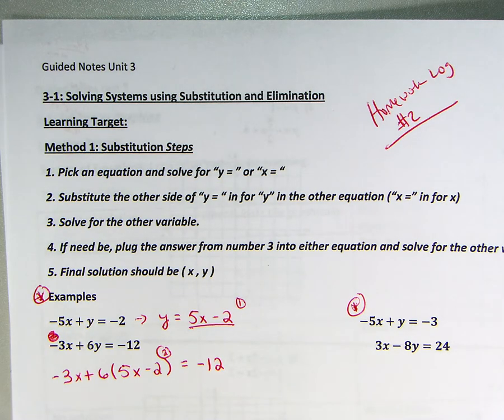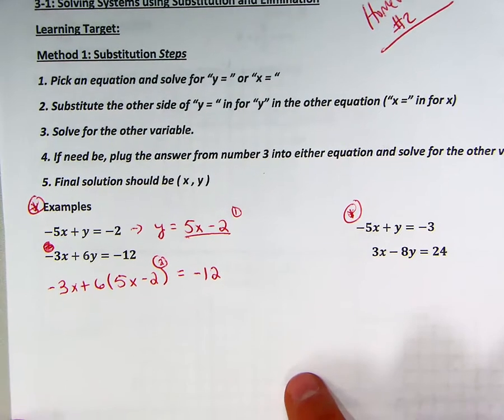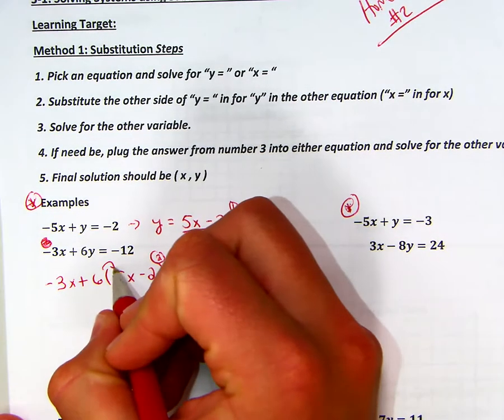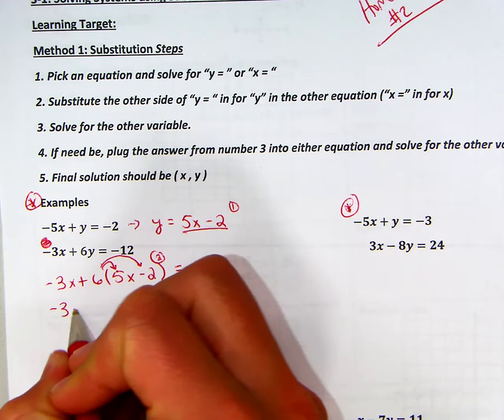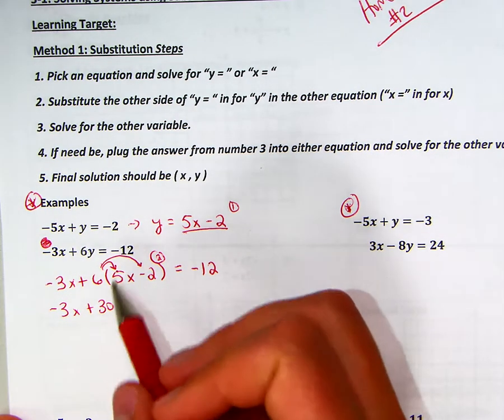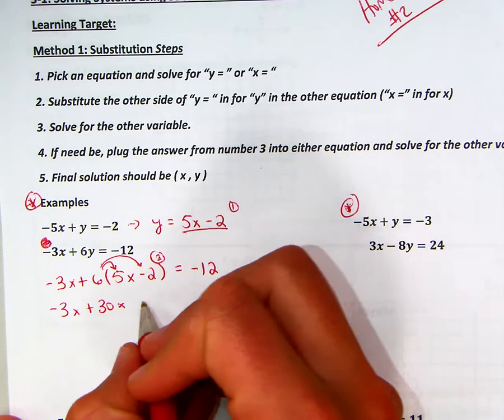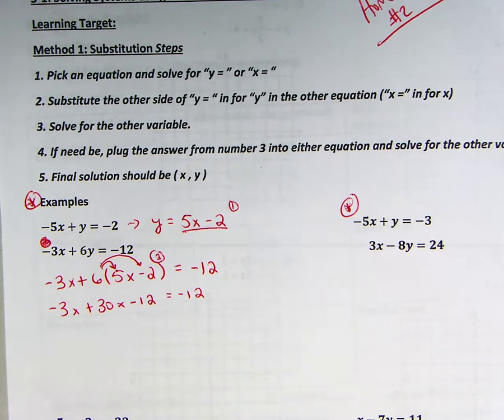Now we are going to solve for x. This is just solving an equation like we've done before. I want to distribute right here. So I have negative 3x plus 30x, because 6 times 5x is 30x, and 6 times negative 2 is negative 12, equals negative 12.